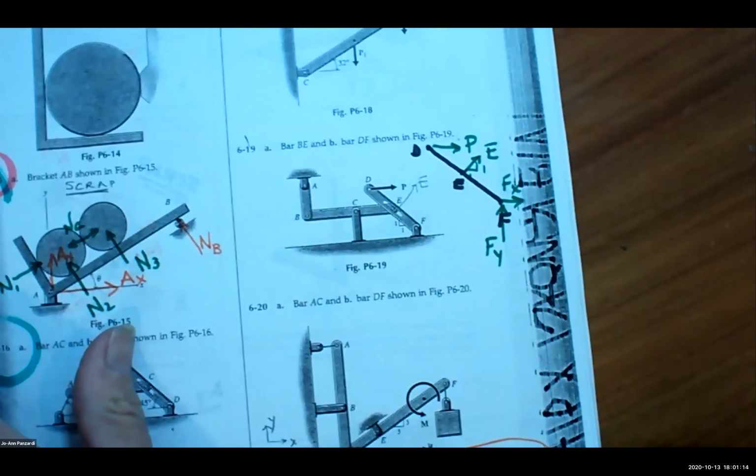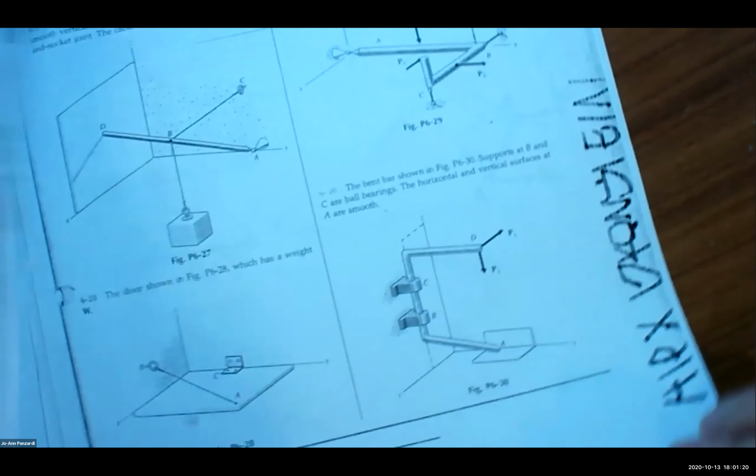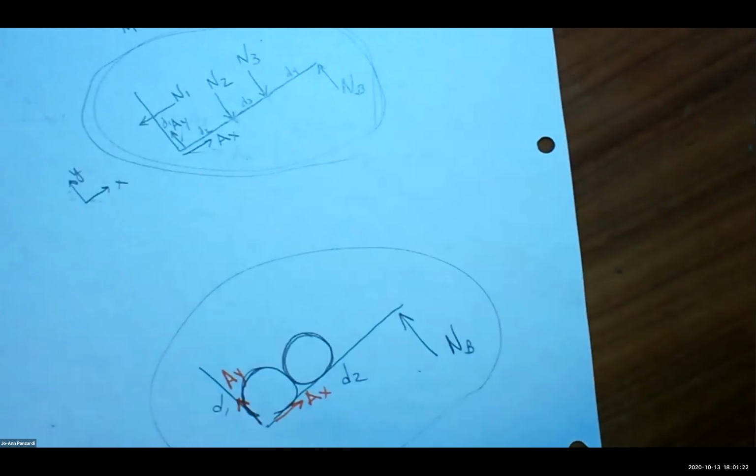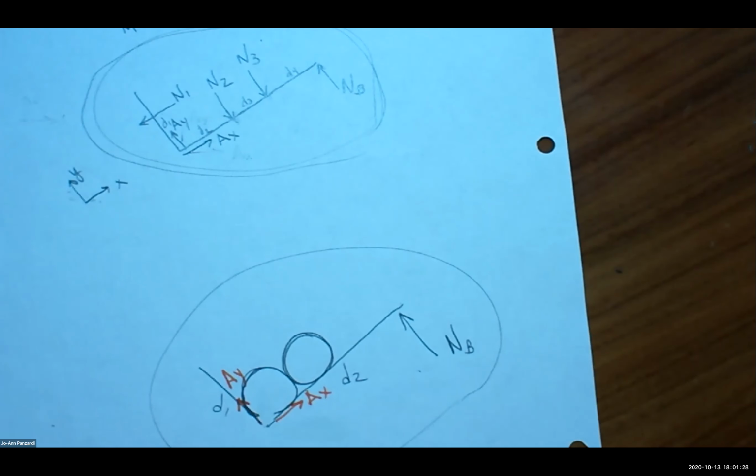I think we should stop here. So what you're going to be doing is you're going to be on engineering paper. You're going to draw a free body diagram of every single one of these. You're going to get a lot of practice. Okay, and be sure to put axes and distances on them. Okay, I'm going to come back to you now.